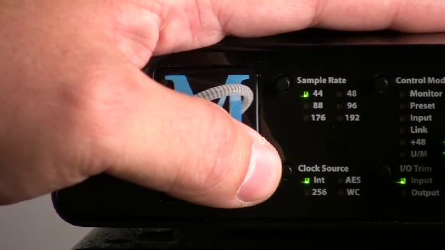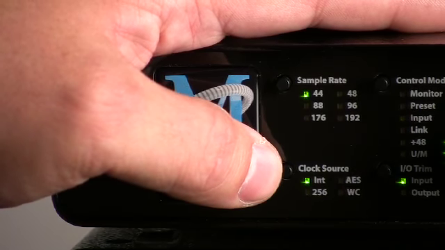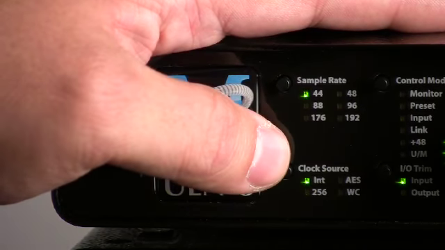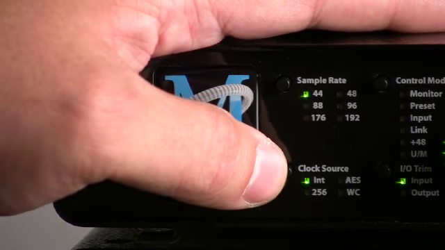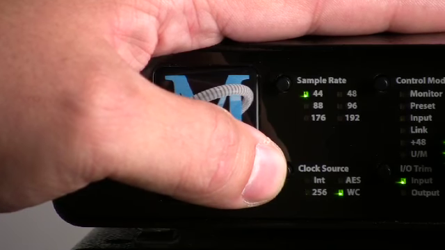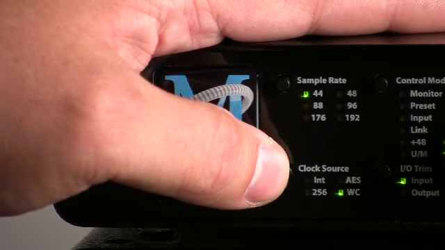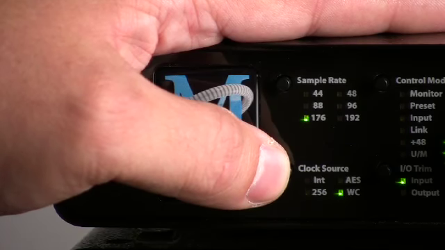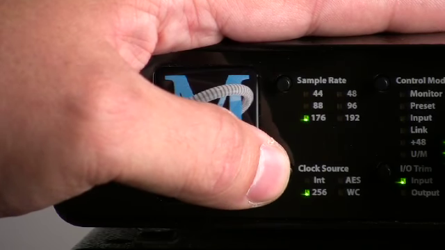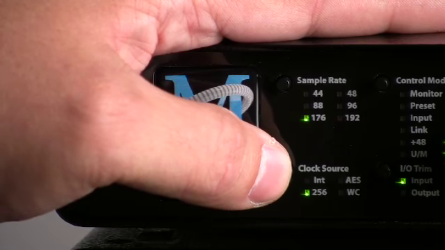By pressing the clock source button, you'll step through the available sources in succession: internal, word clock 256, and AES. Here I'm at 44.1 on internal clock. When I press the clock source button, I move to word clock at 44.1, or the 1x rate. When I press the clock source again, it moves to 88.2, or the 2x rate, then 176.4, or the 4x rate. Each time I press the button, I cycle through the 1, 2, and 4x rates for that source.